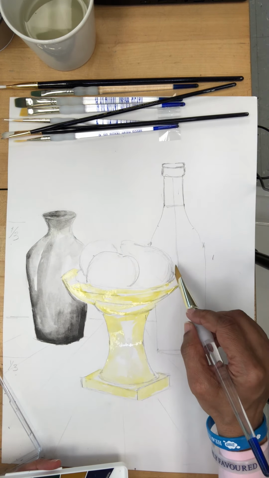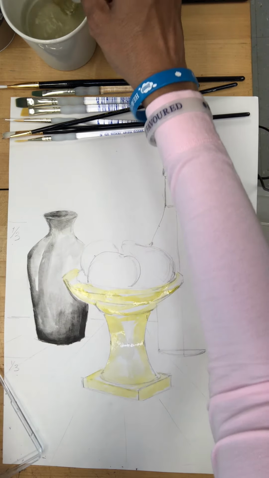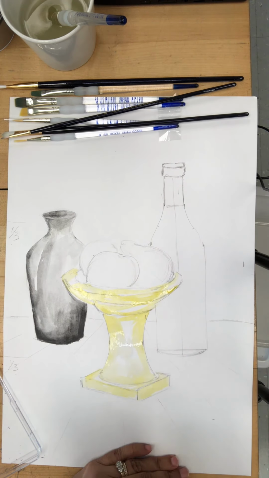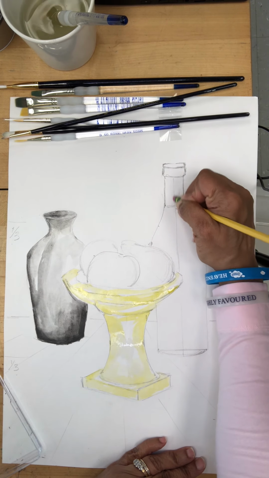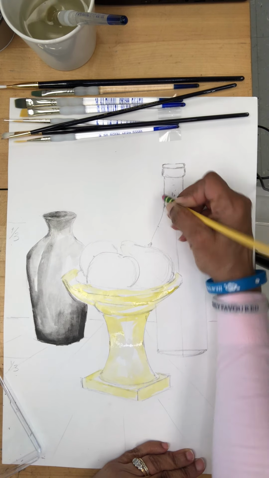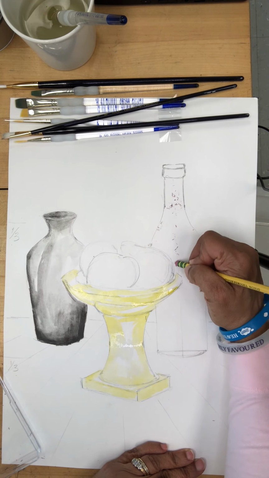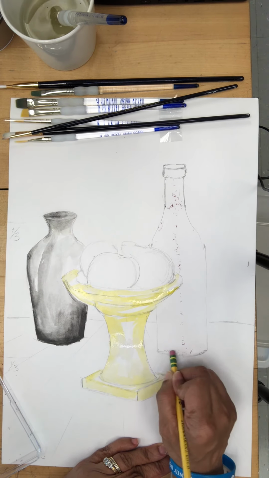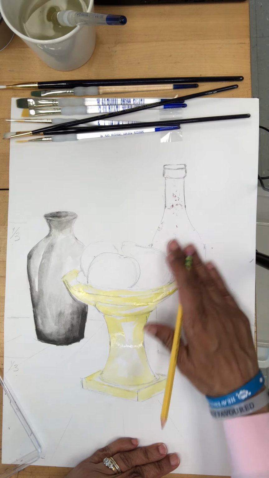So this is my underpainting of the fruit vase. I'm gonna let that dry. I'm gonna work on my bottle. I wanna work on my bottle in colored pencil. I am showing you different types of media because you have different things at home to work with.